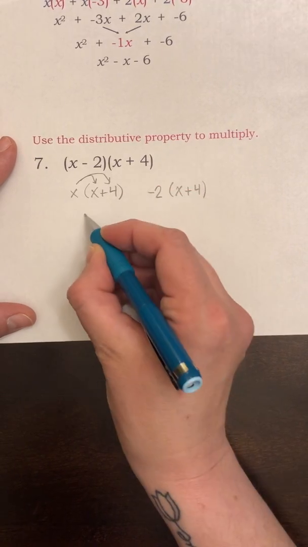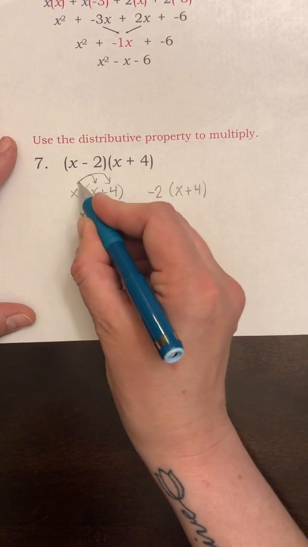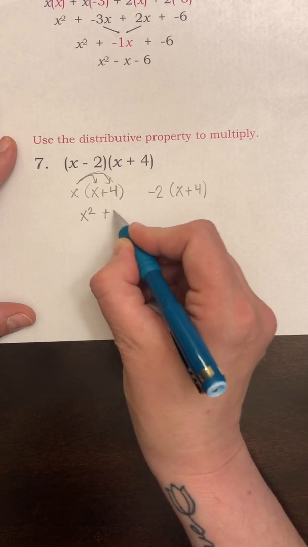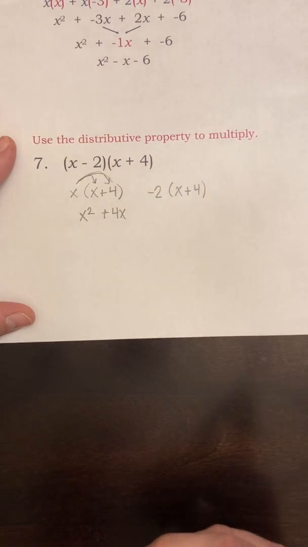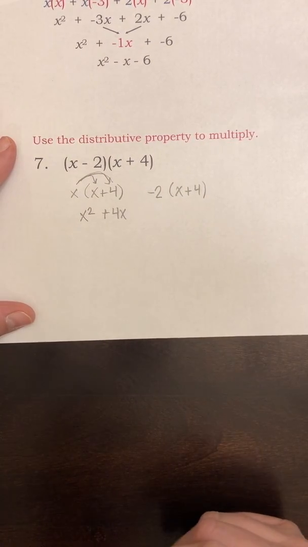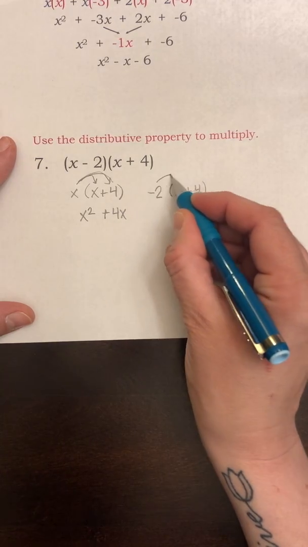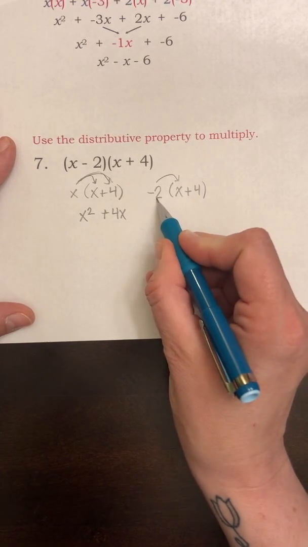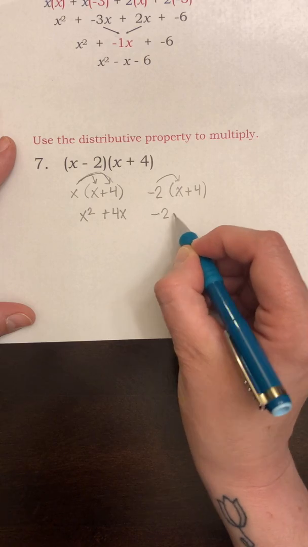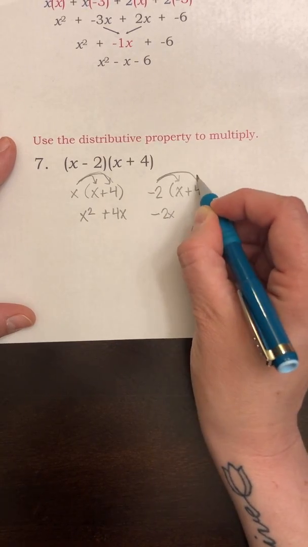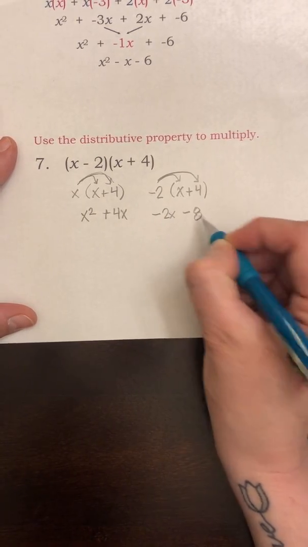X times x is x squared. X times 4 is 4x. So I've distributed the x to the one set of parentheses. Now I'm going to distribute the negative 2. Negative 2 times x is negative 2x, and negative 2 times 4 is negative 8.